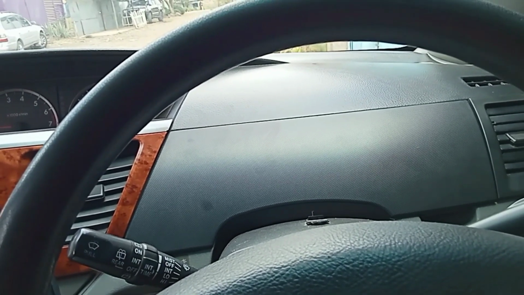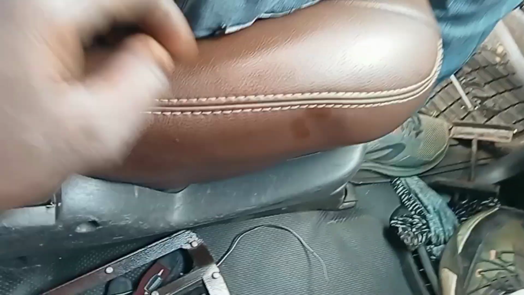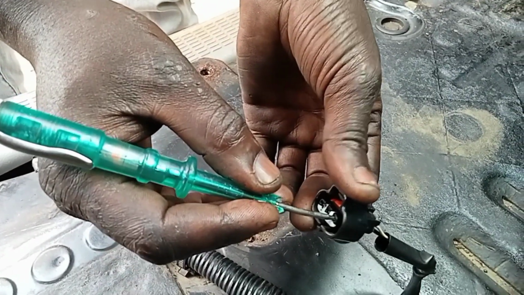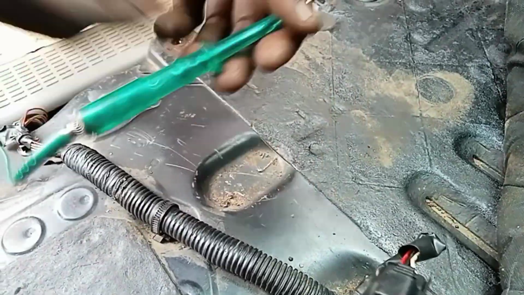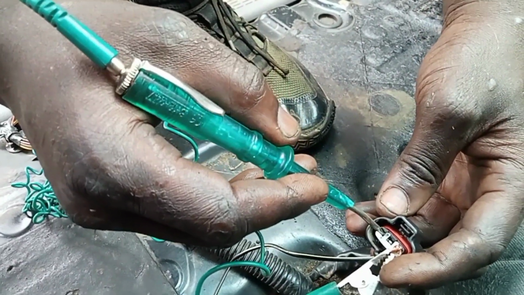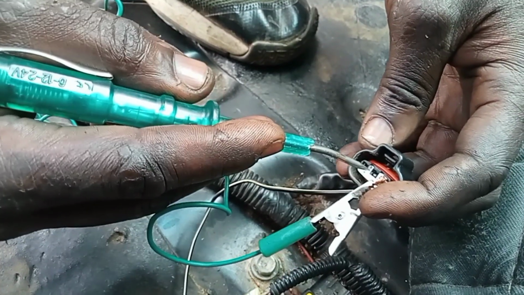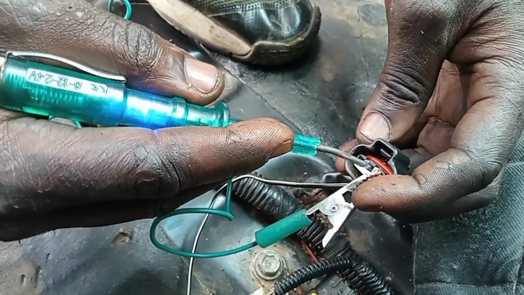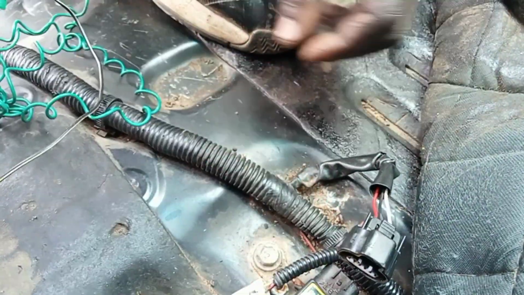Let me start with the acceleration sensor, or we normally call it the G sensor. It's usually located under this seat. So, have ignition. Let's test for power. See, it's okay. Signal, earth, signal, earth. So we have all signals.